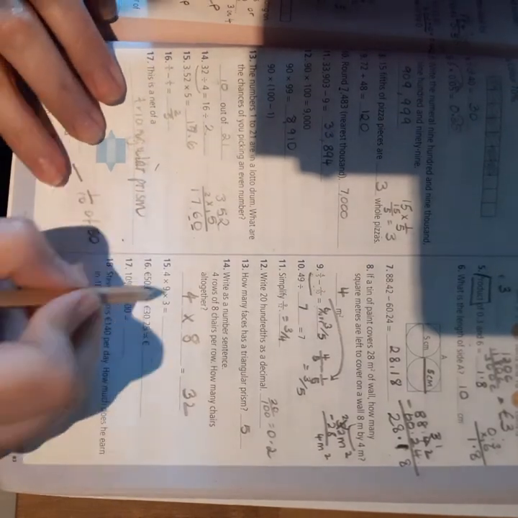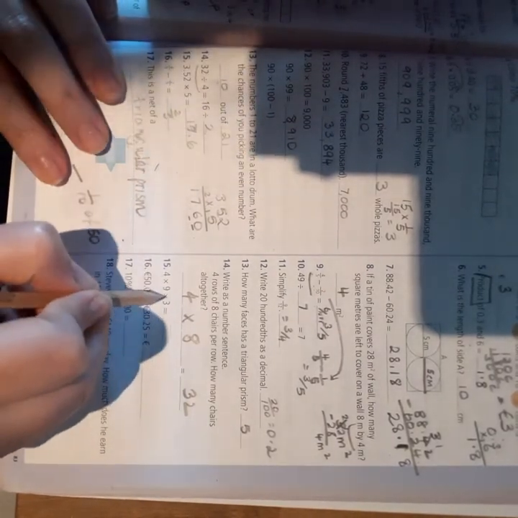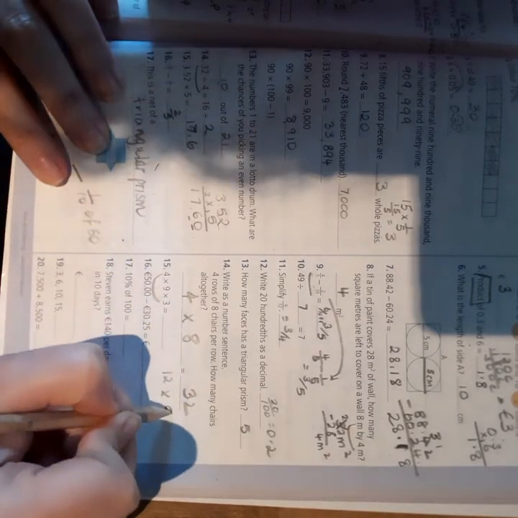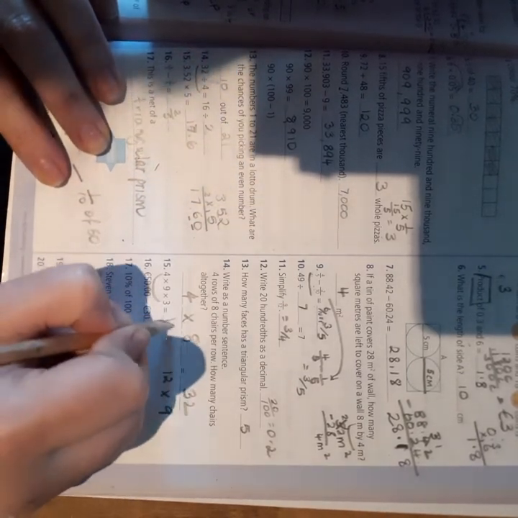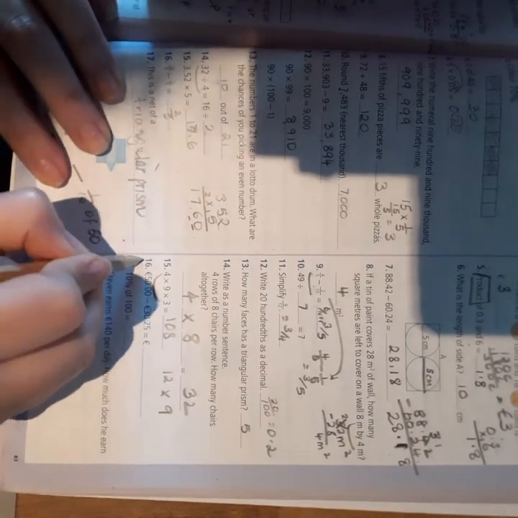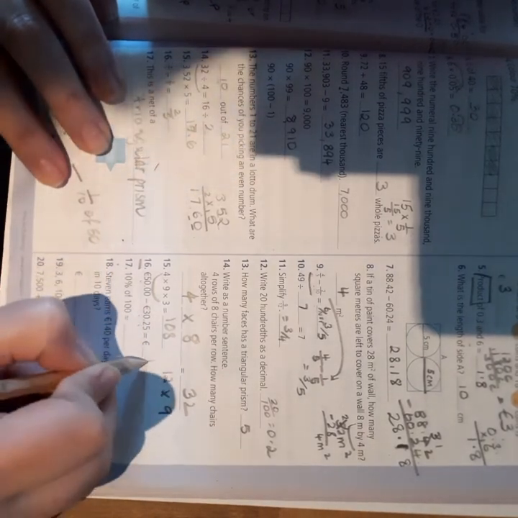Number 15. So the quickest way to do this one really is to say 4 times 3 is 12. And then you know that 9 times 12 is 108. Okay, that's probably the easiest way to do that one. Number 16, €50 take €30 and 25 would be €19 and 75.